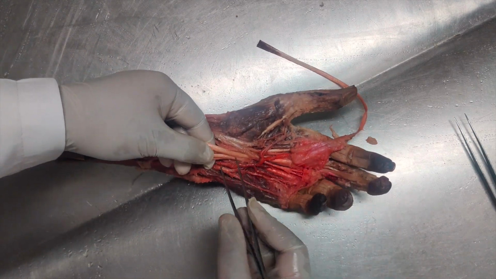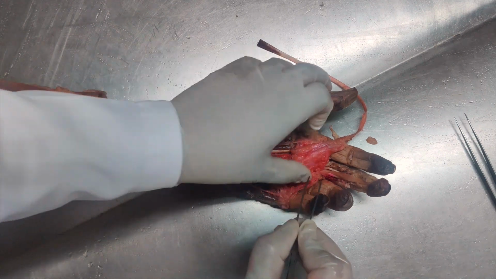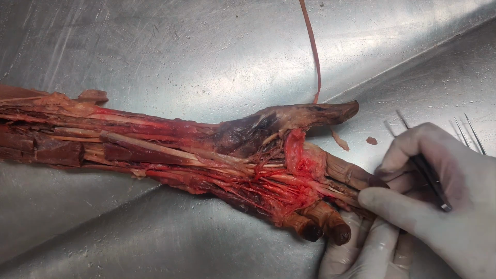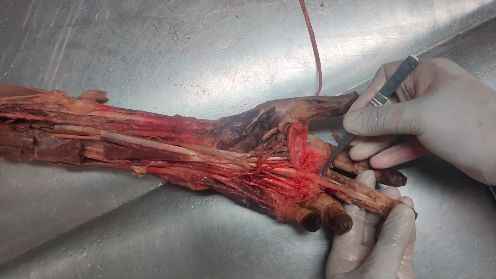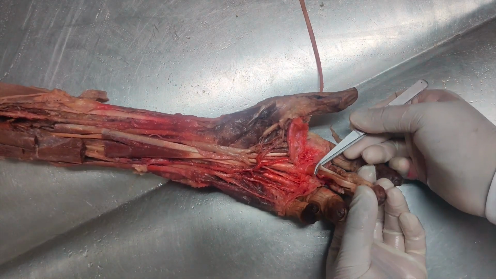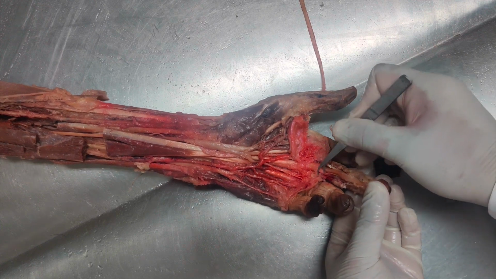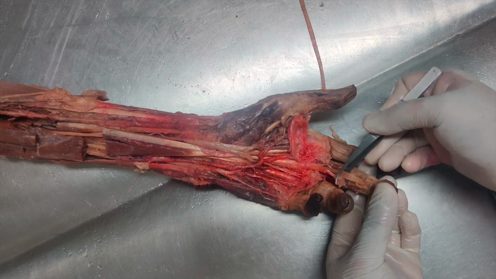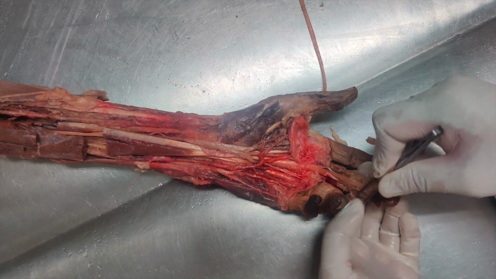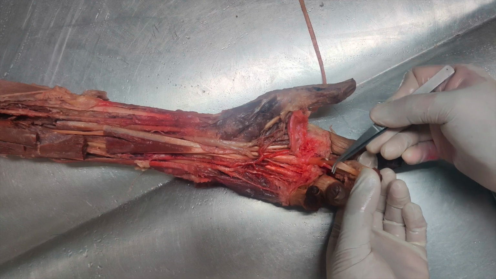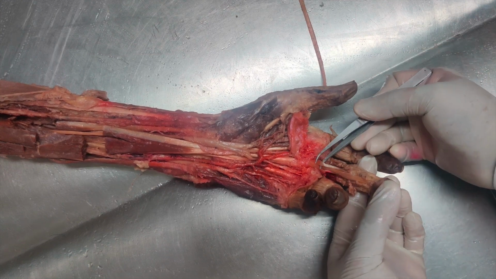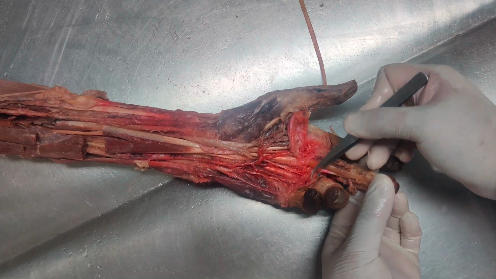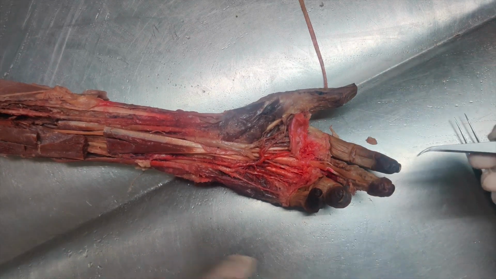If I trace it distally, you can see in the middle finger the tendon of flexor digitorum superficialis splitting and giving way for the tendon of flexor digitorum profundus. This is the tendon of flexor digitorum profundus, and the split tendon which is inserted on the middle phalanx is the flexor digitorum superficialis.